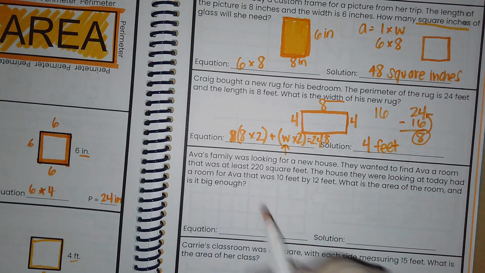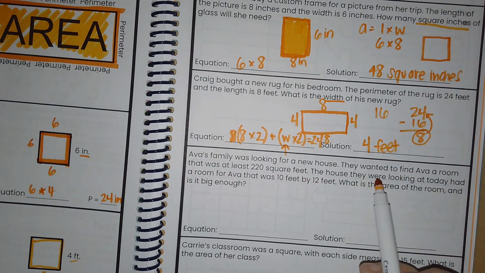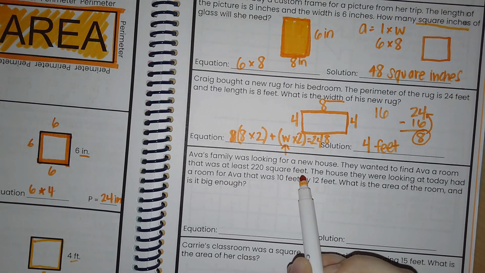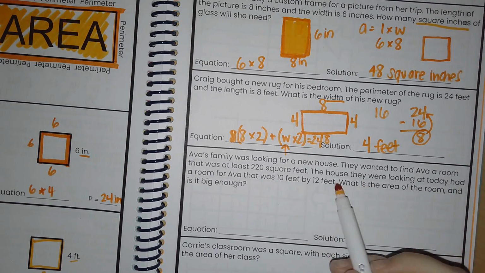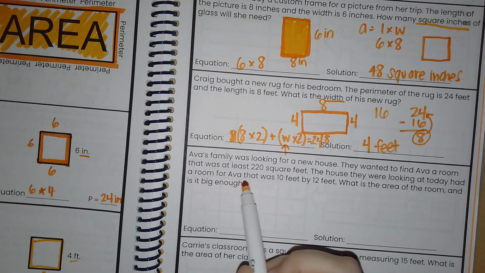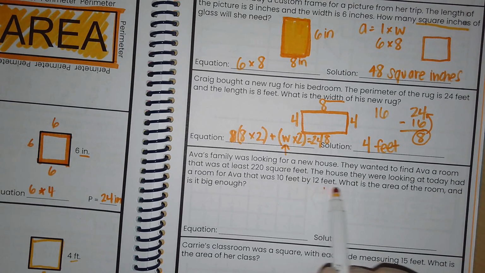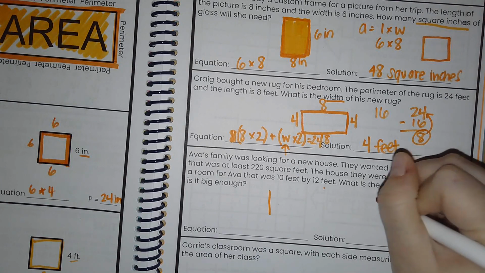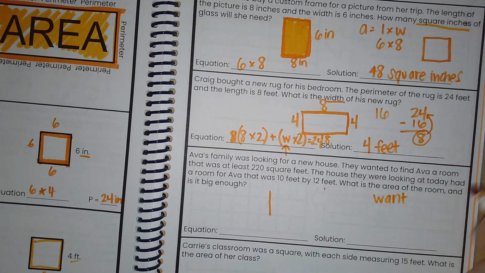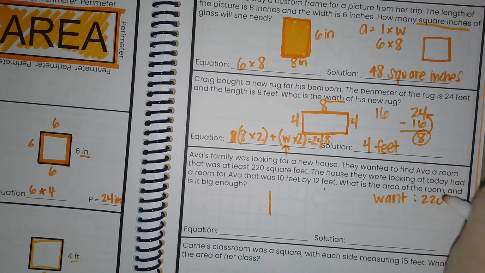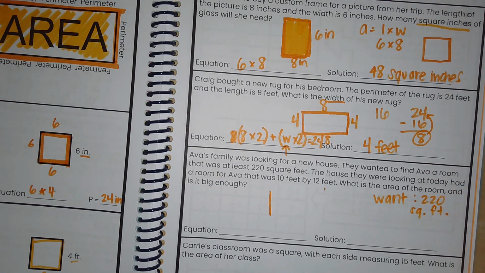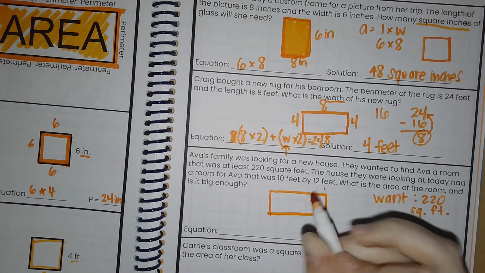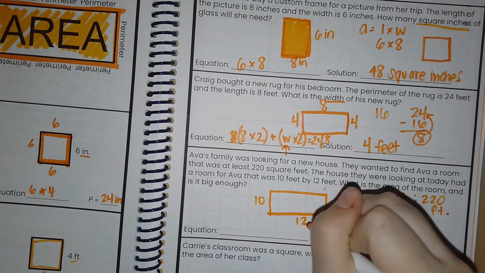Okay? All right. Ava's family was looking for a new house. They wanted to find Ava a room that was at least 220 square feet. So they want the room to be 220. The house they were looking at today has a room for Ava that was 10 feet by 12 feet. What is the area of the room, and is it big enough? Ooh, okay, so I'm going to write over here. They want it to be 220 square feet, right? That's what they want. The room that they looked at today was 10 by 12, okay?